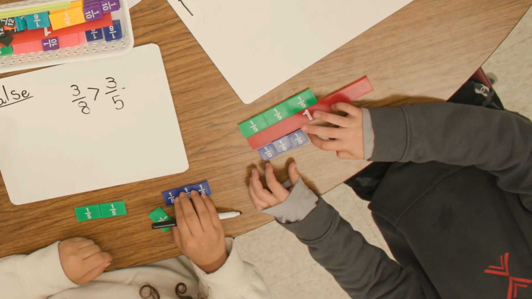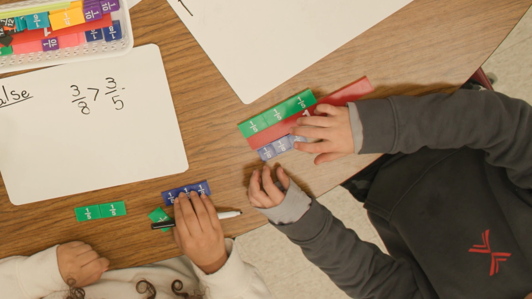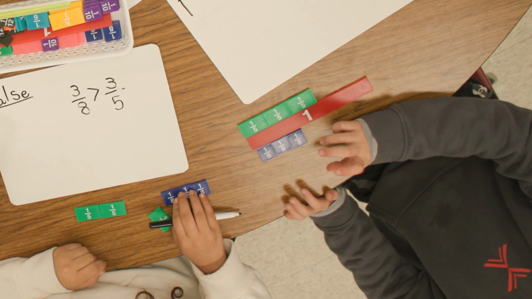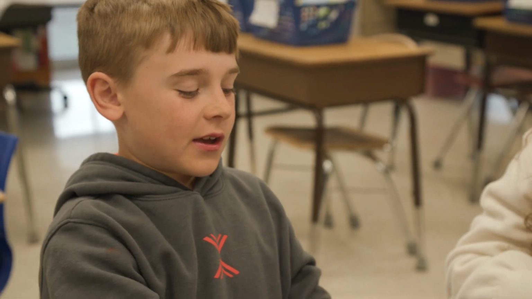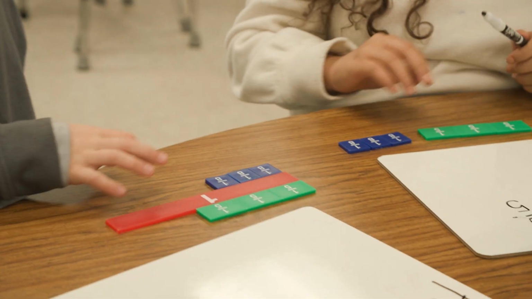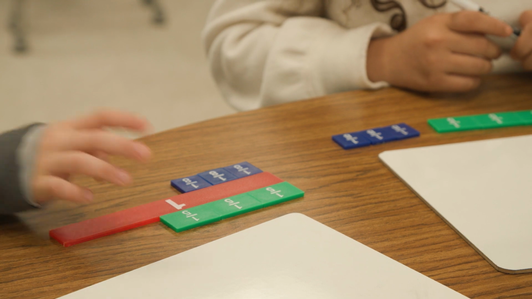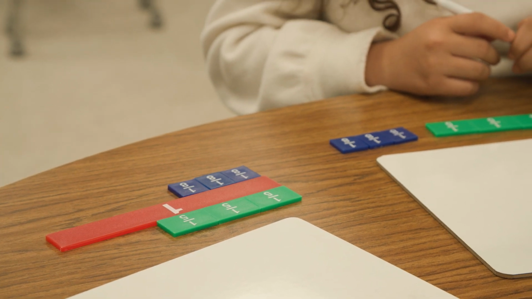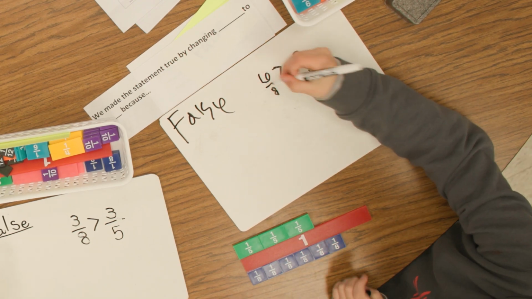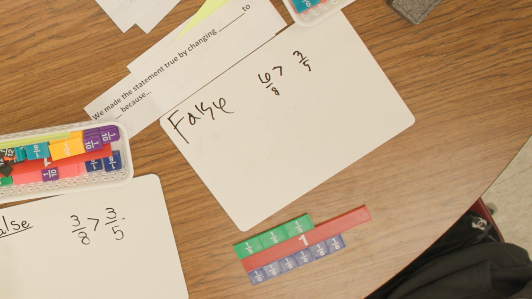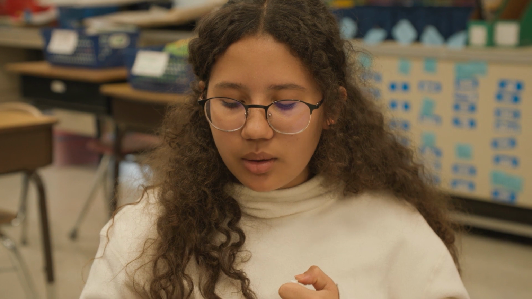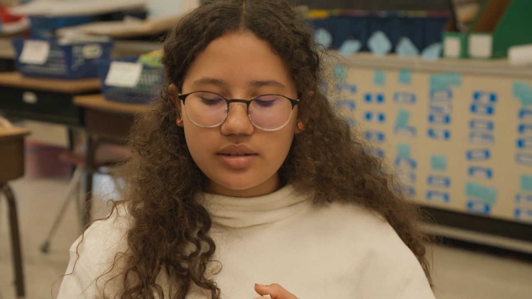We could put 3/8 and 3/8 together to make 6/8. We could do 3/8 plus 3/8 equals 6/8, and then 6/8 is greater than 3/5. Tell me what you changed and why you decided that. We changed 3/8 to 6/8, and 6/8 is greater than 3/5.